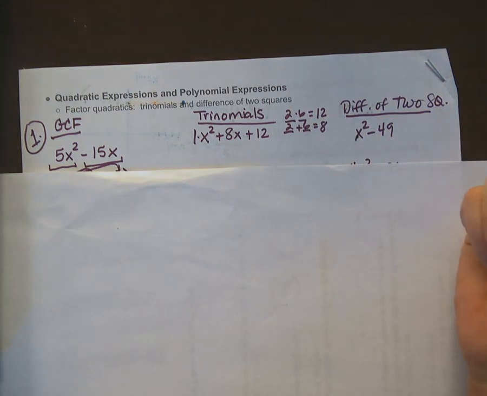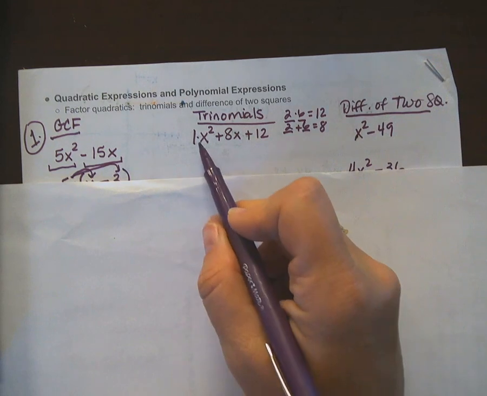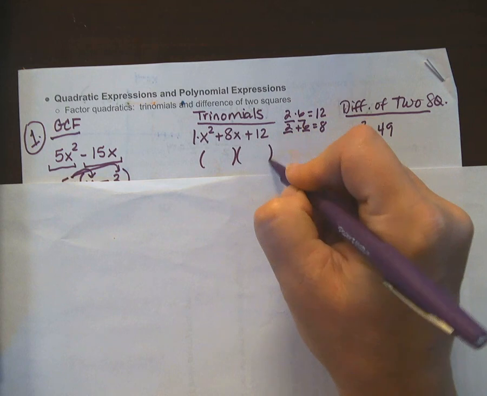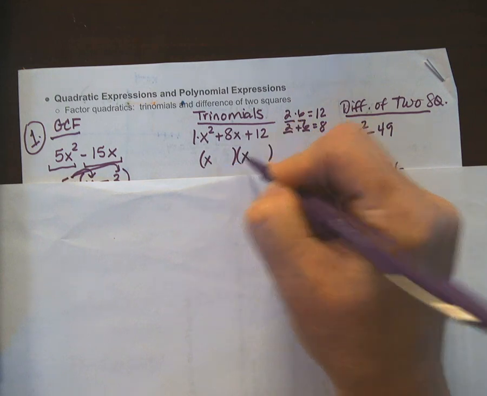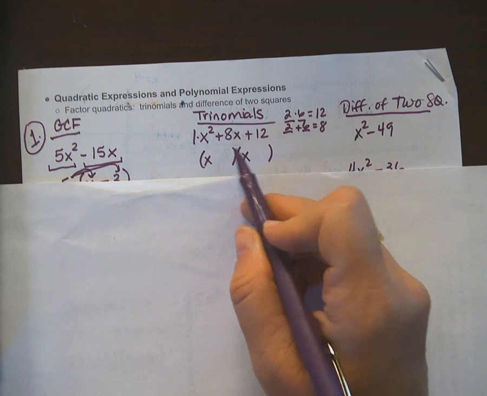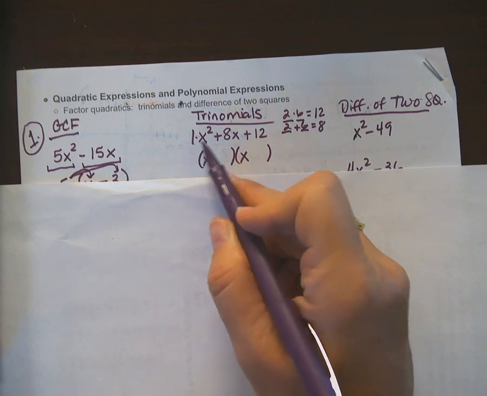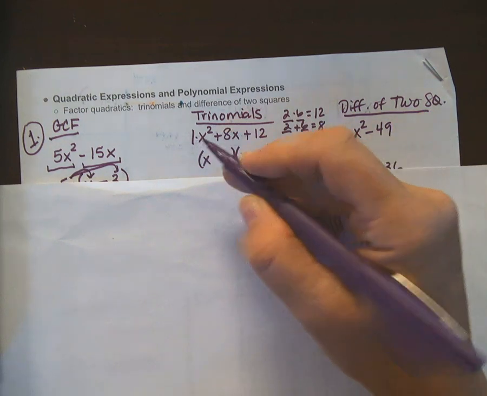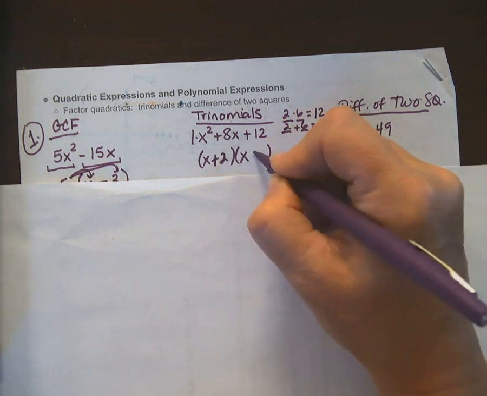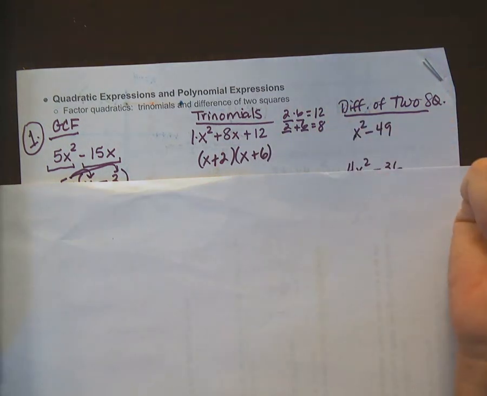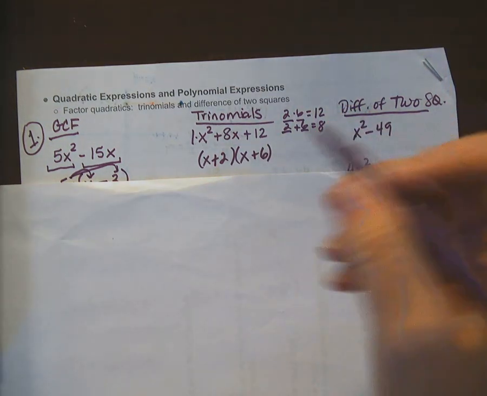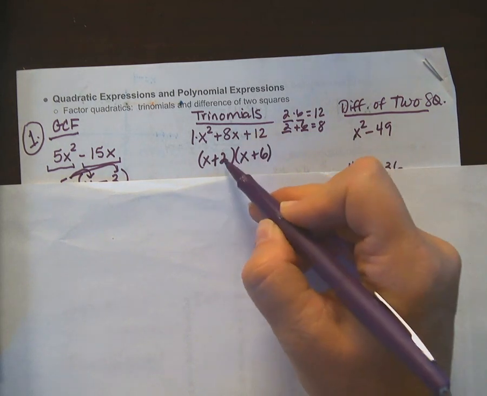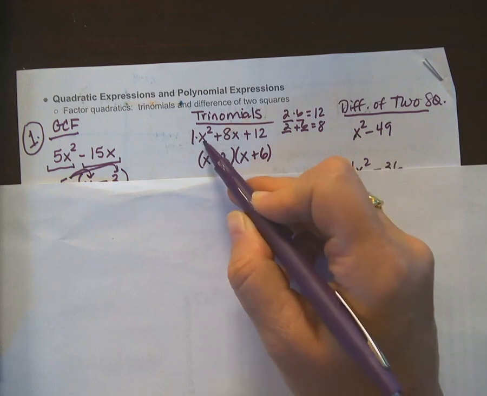And when you figure out those two numbers, in this case, it's 2 and 6. 2 times 6 is 12. 2 plus 6 is 8. Because this leading coefficient is a 1, we know that our binomial terms are both going to start with an x, because x times x gives you 1x squared. So when this term is a 1, you can just plop those two numbers into the factors and you are done. So we just went from here to here. If you were to multiply this all out, you would get this answer.